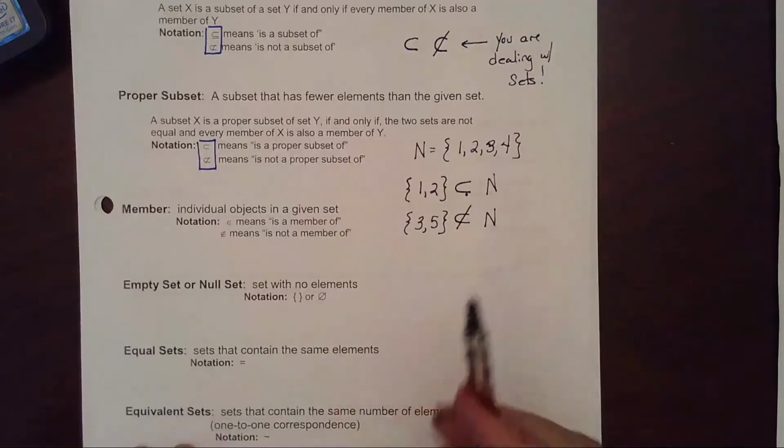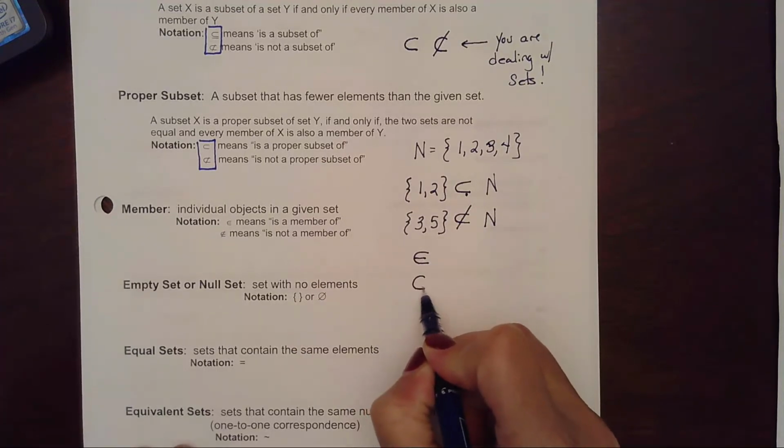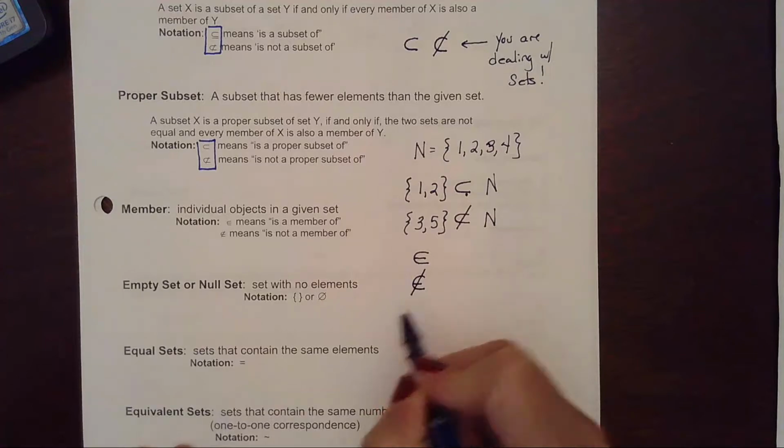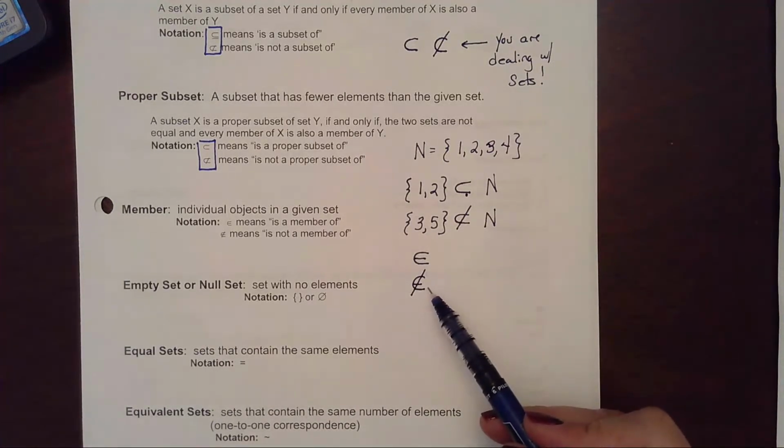The second 2 pieces that you have to get down are "is a member of" and "is not a member of." Or you'll hear me say "is an element of" and "is not an element of."